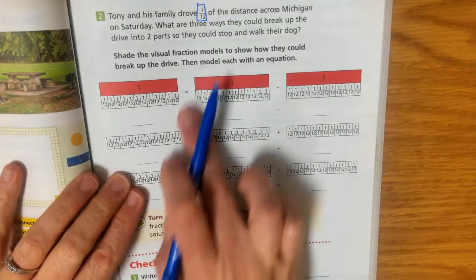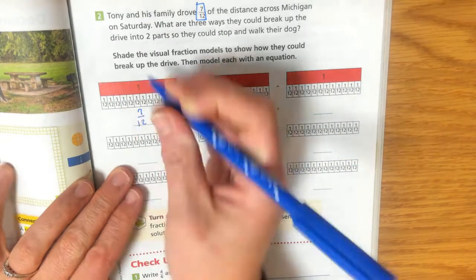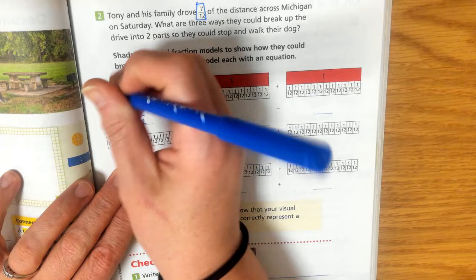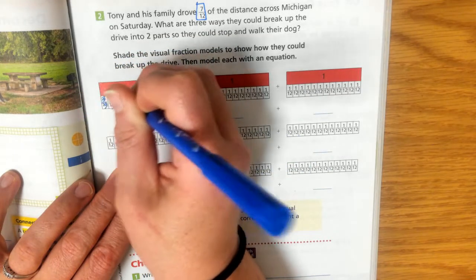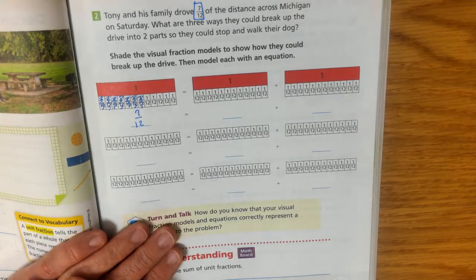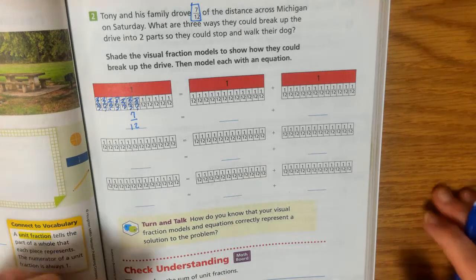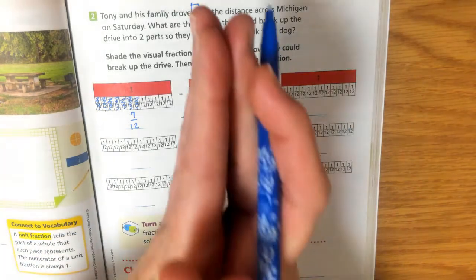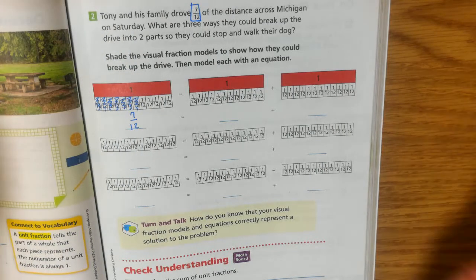So, let's think about how we could break up our 7/12. This is our equals part, so this is going to be 7/12. So we're going to shade in 1, 2, 3, 4, 5, 6, 7 of them. When I take that 7/12 and break it into 2 pieces, what could I do?